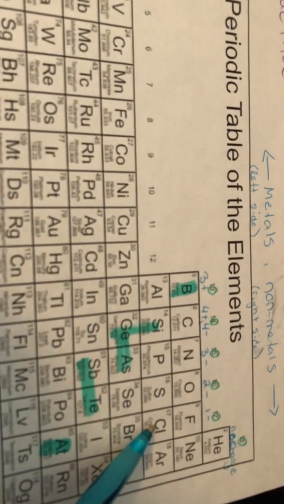First thing we're going to do is name the compounds. So naming them, what we do is we name the metal first, and then we name the nonmetal. The other thing special that we have to do is change the ending of the nonmetal to IDE. So if I choose a nonmetal like chlorine, what chlorine is going to change into is chloride.